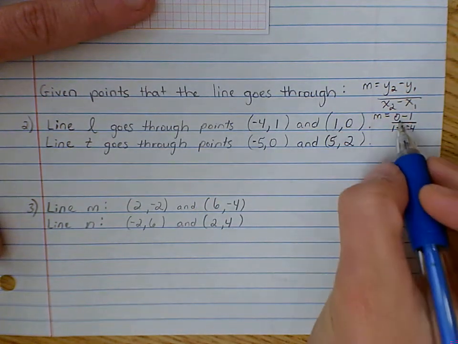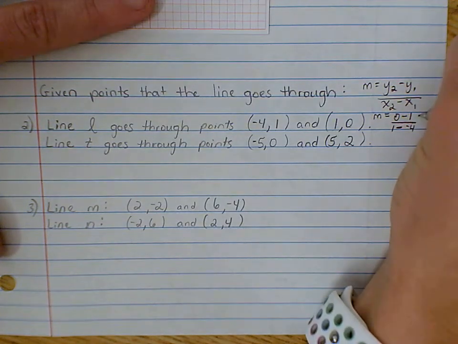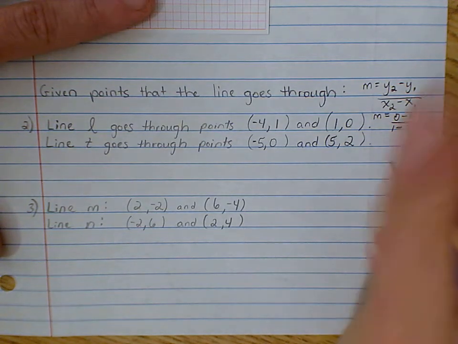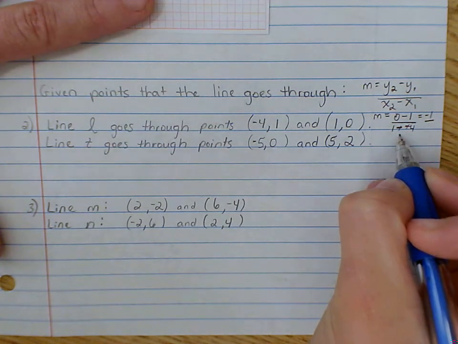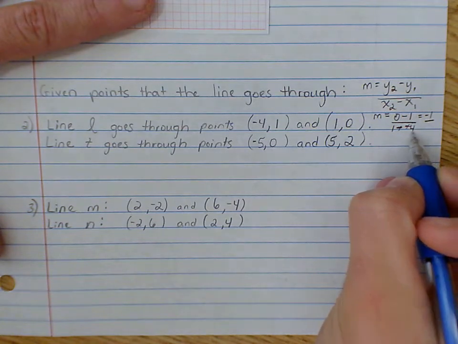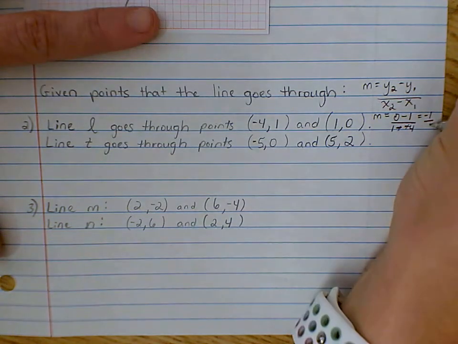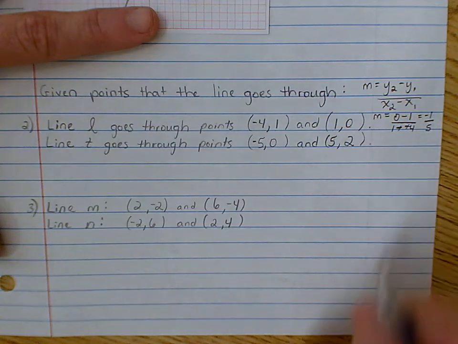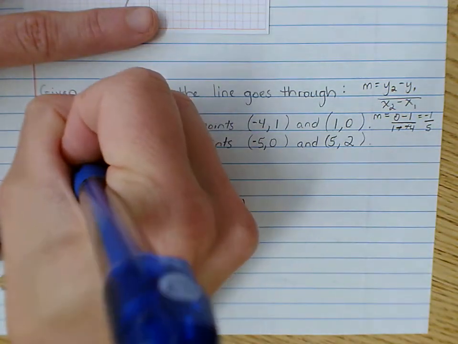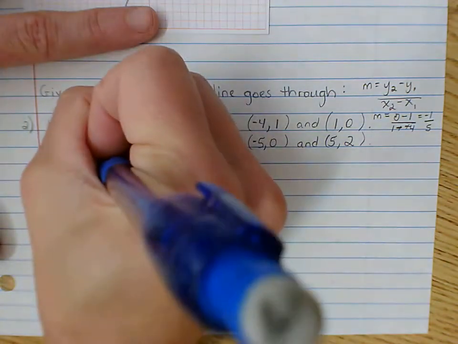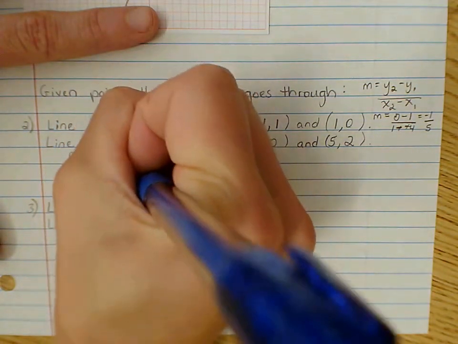All right, so then 0 minus 1 is a negative 1. And then when I have a minus a negative number, remember that turns into a plus a positive. So I have 1 plus a positive 4, or 1 plus 4 would be 5. So the slope of line L would be negative 1/5. So I'll just put a little L, and then I'll put that the slope was negative 1 over 5.